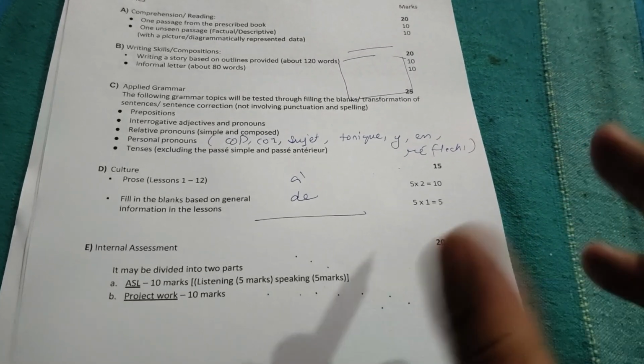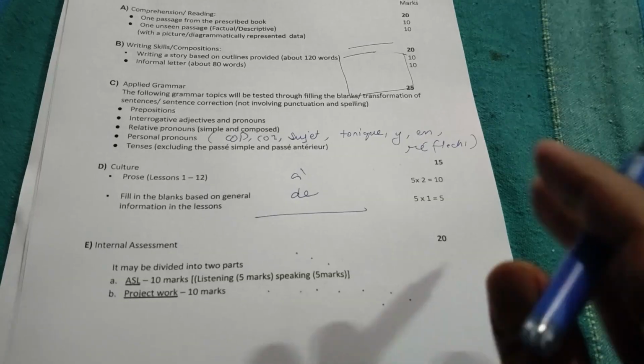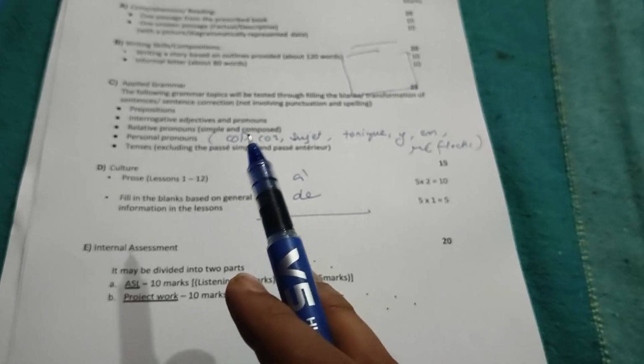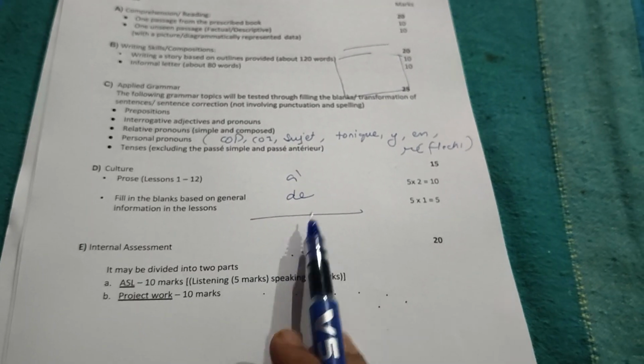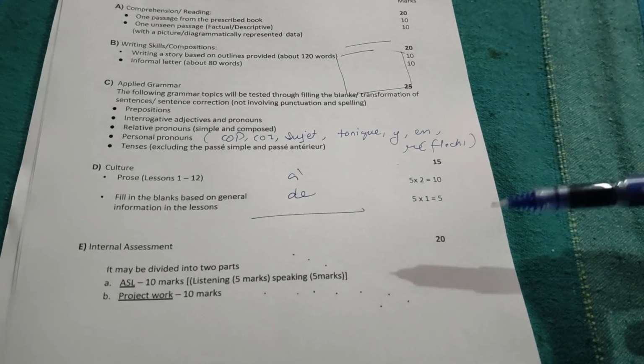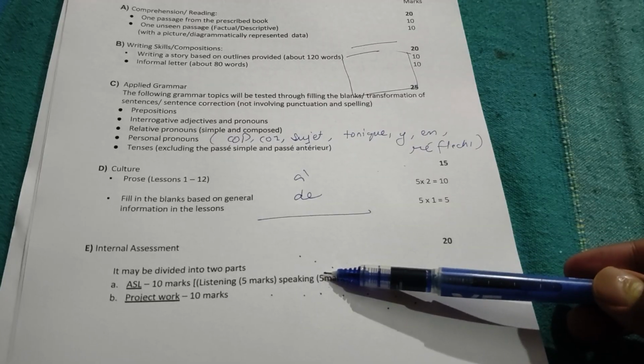Questions are getting picked directly from the text, so you have to go through the text of these 12 chapters very carefully, and the remaining 5 marks are for fill in the blanks. Internal assessment is 20 marks, divided into 2 parts.